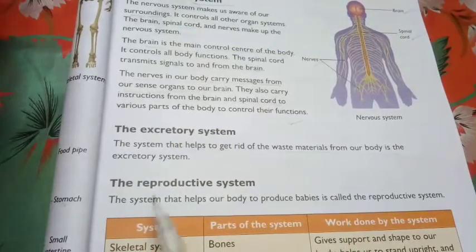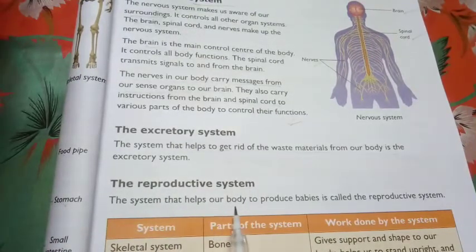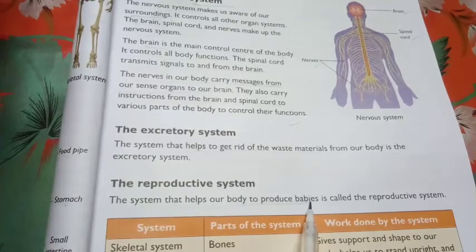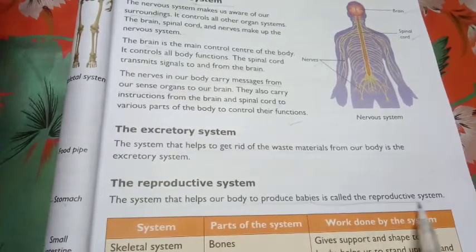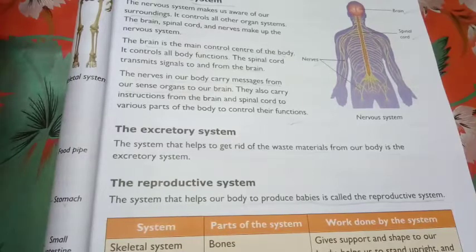Next, we have our reproductive system. The system that helps our body to produce babies is called our reproductive system. Such a simple definition has been given. All of you try to follow your textbook. The textbook sentence is very nice. So in this way we have discussed the various systems of our body.